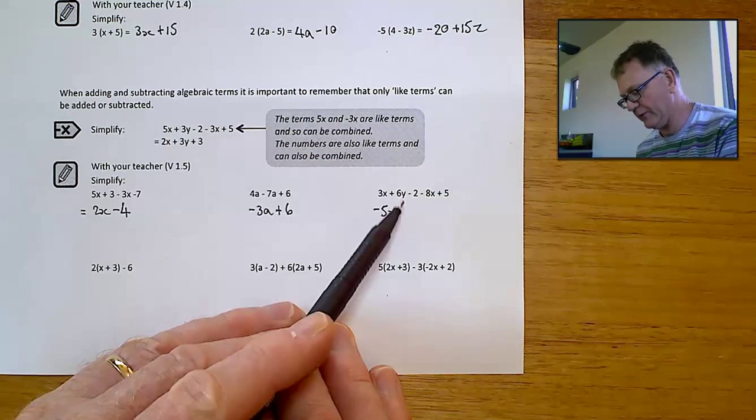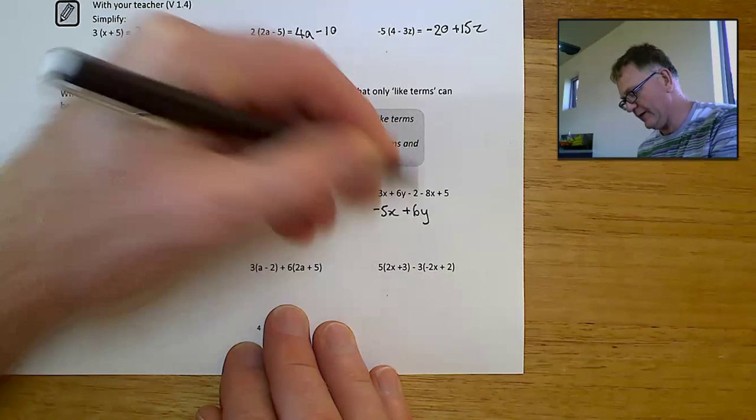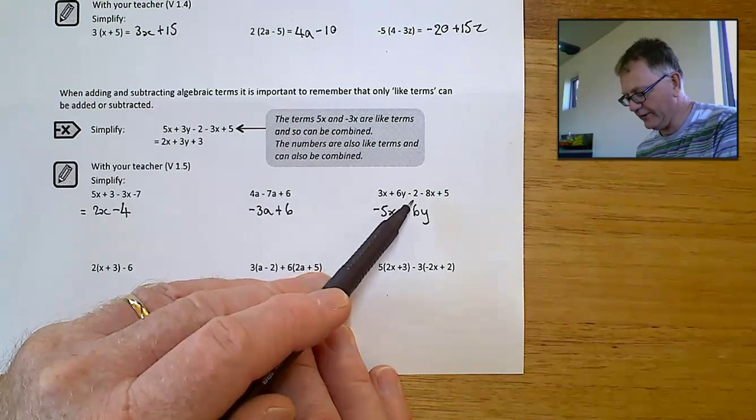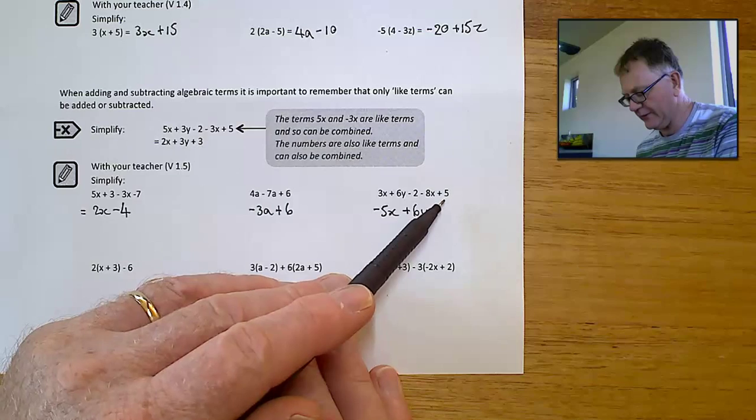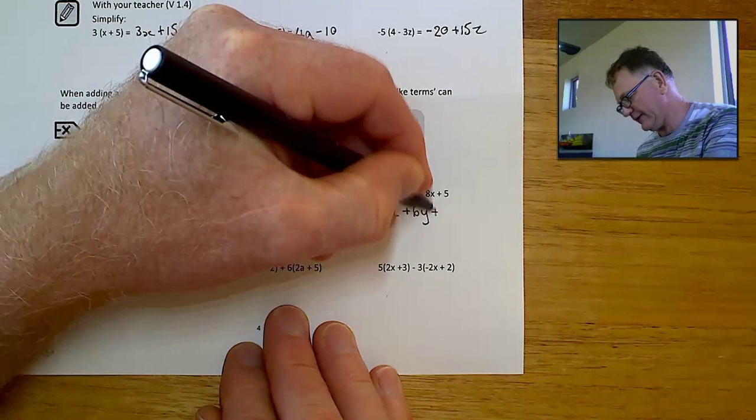And 6y, we can't combine that with anything. We'll leave that as 6y. And here we've also got negative 2 plus 5. Negative 2 plus 5 will give me plus 3.